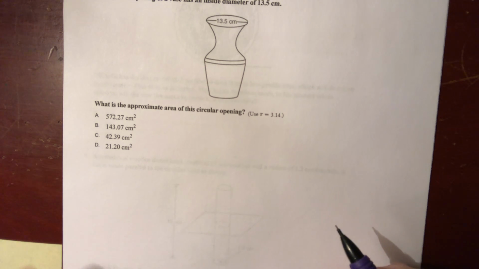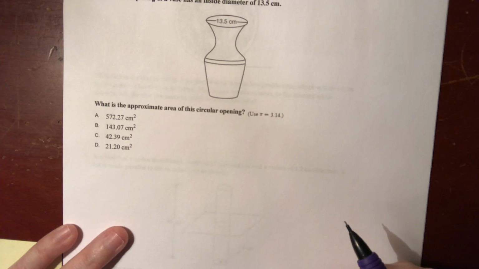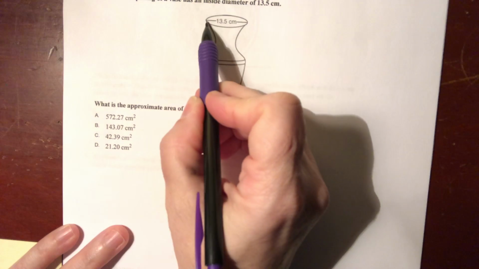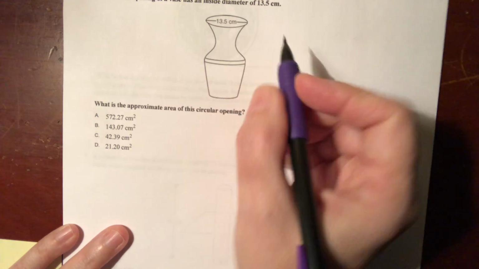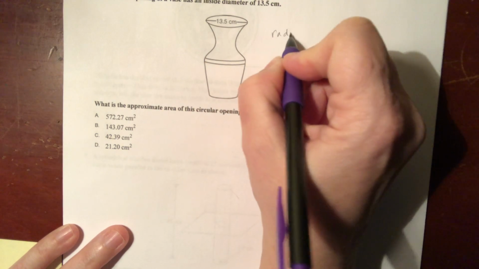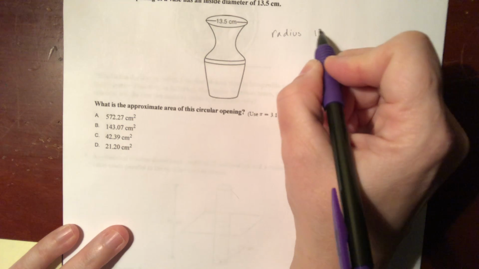The circular opening of a vase has an inside diameter of 13.5 centimeters. If you watched the videos before this, you know that the diameter is all the way across and that the radius is half of that.